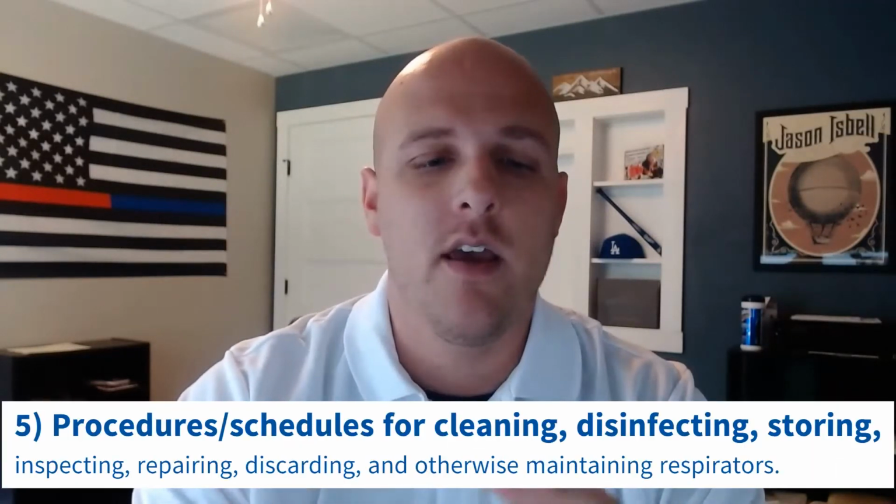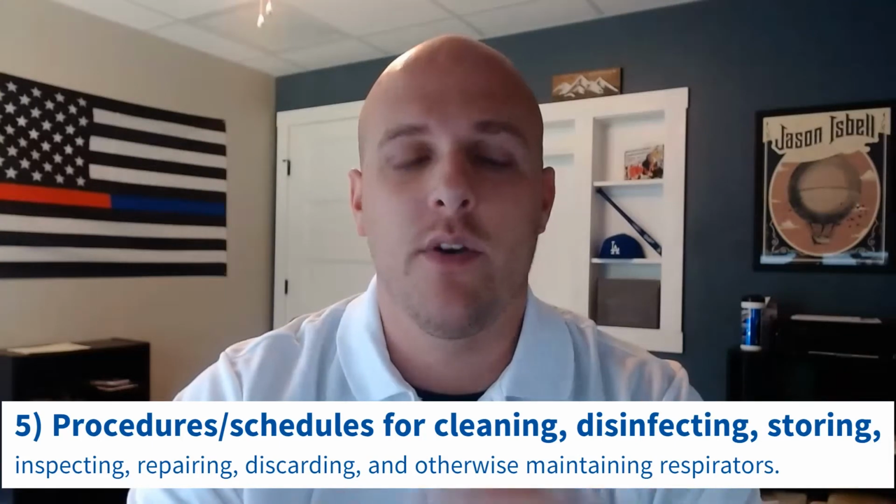I also have to look at the procedures and scheduling for cleaning and disinfecting. What am I going to do with those respirators once I'm done with them? For these elastomeric half-face respirators, half-face APRs, or full-face, whichever ones you have, if they're the elastomeric style, then Dawn dish soap and warm water is something I recommend. There are manufacturers out there. I know MSA has some specialized disinfectant cleaner, but there are a lot of different methods. But just get very basic Dawn dish soap, which is probably the best thing I can recommend.